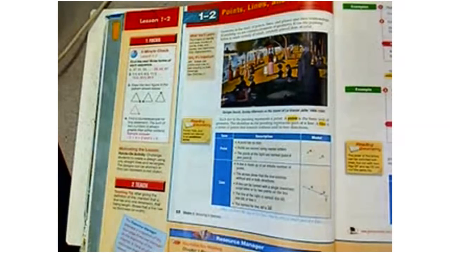So that's the code of geometry. And in your Braille code, it doesn't change. You still use the capital indicator.